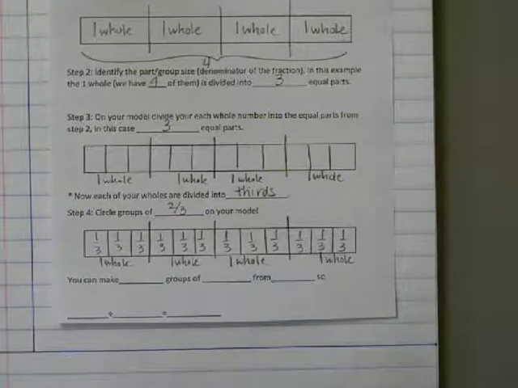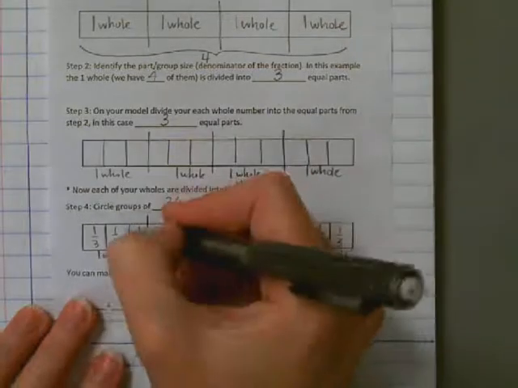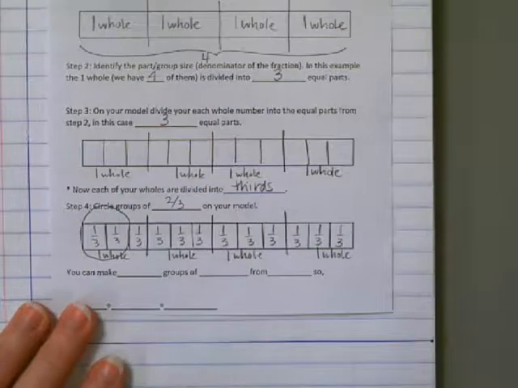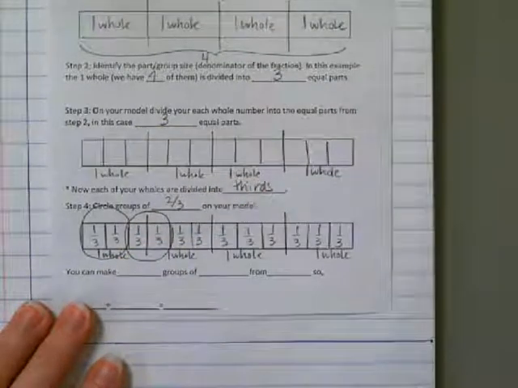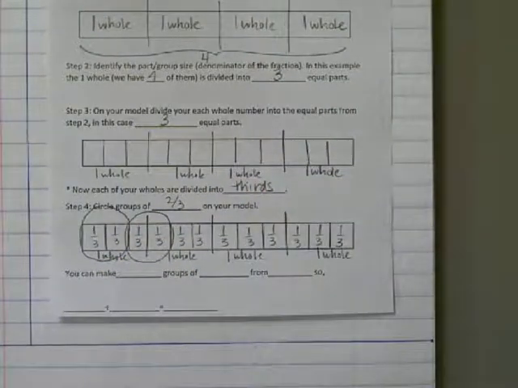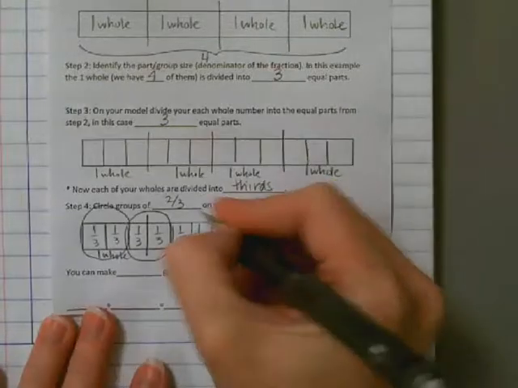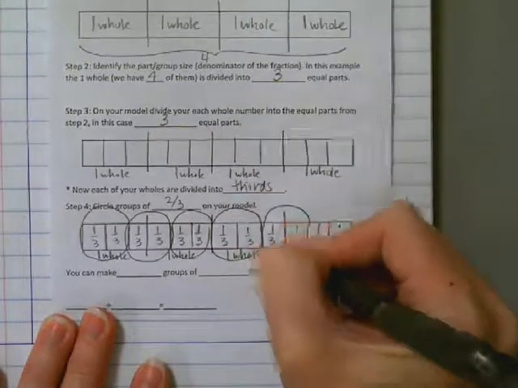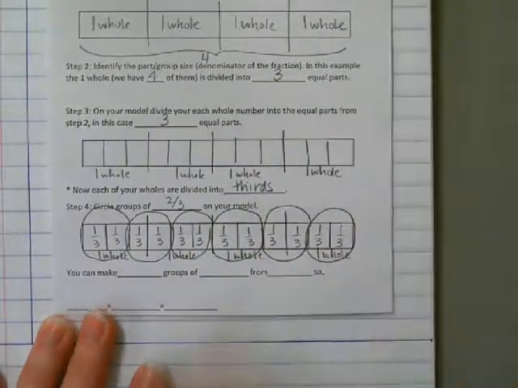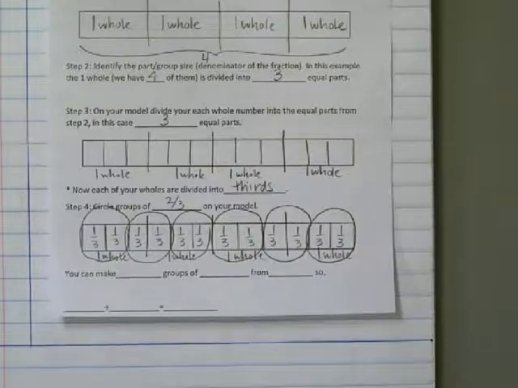Here's a group of 2/3. Here's a group of 2/3. Go ahead and continue that until you come up with your total number of groups. Does yours match up with mine up here?